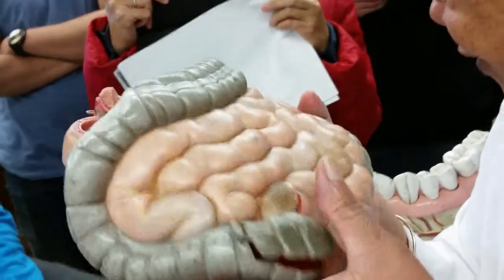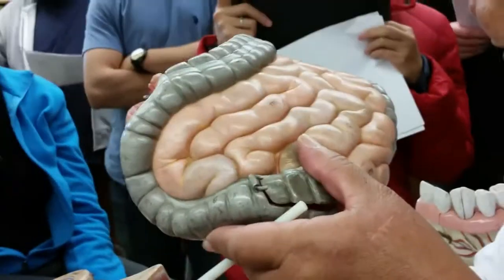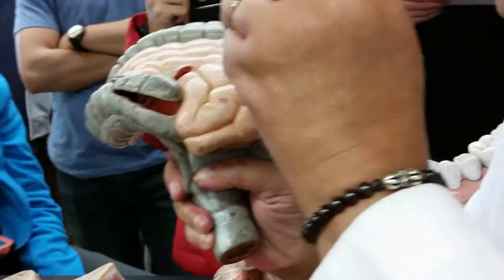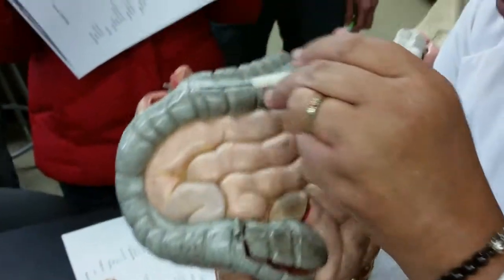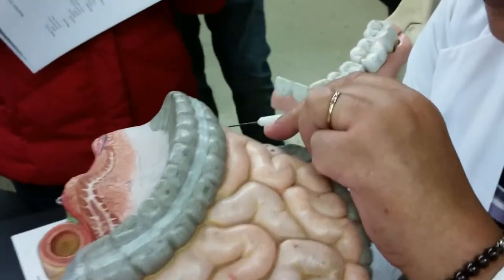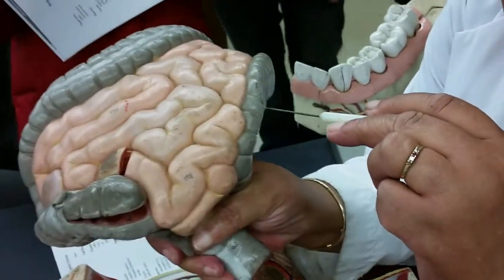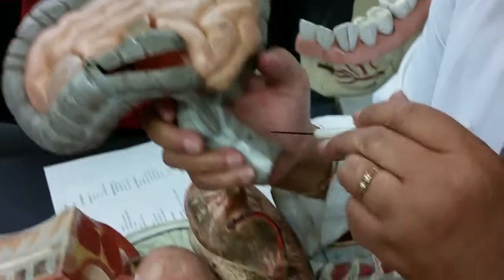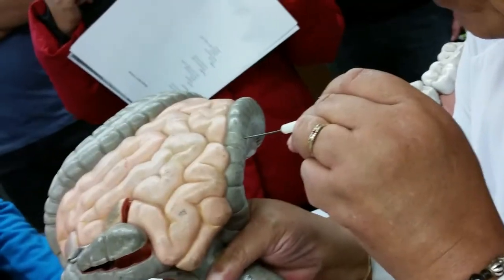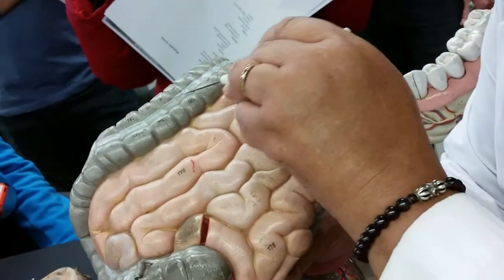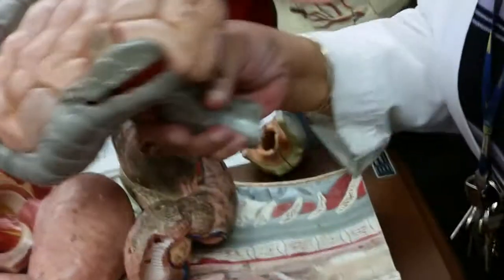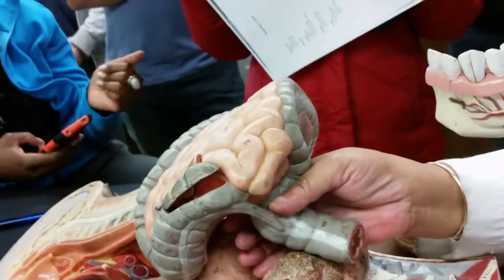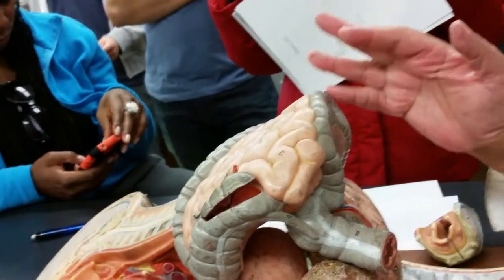It's a lymphoid organ. So to repeat the large intestine, here you have the cecum, ascending colon, transverse colon, descending colon, sigmoid colon, the rectum, and the anus. The haustra are the pouches, and this band of connective tissue is called the tenia coli. Any questions on the digestive system? See, it's very easy.